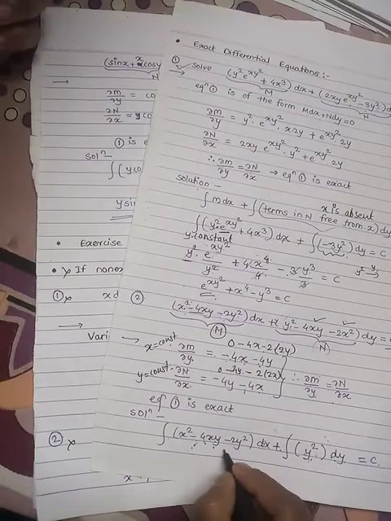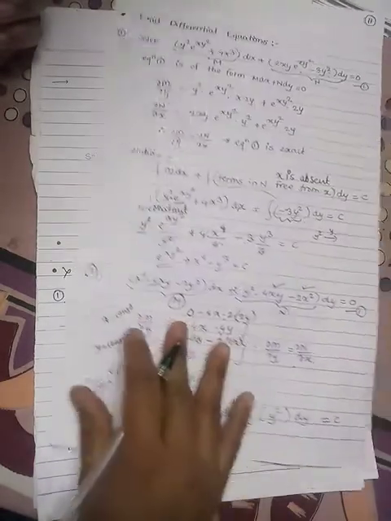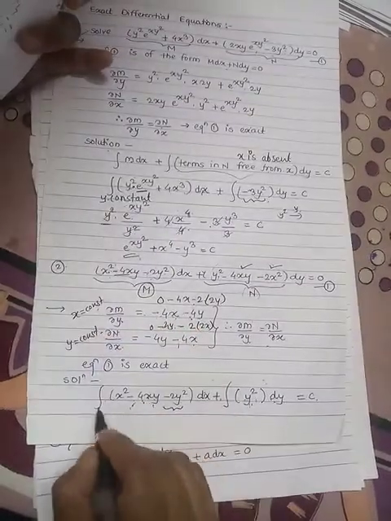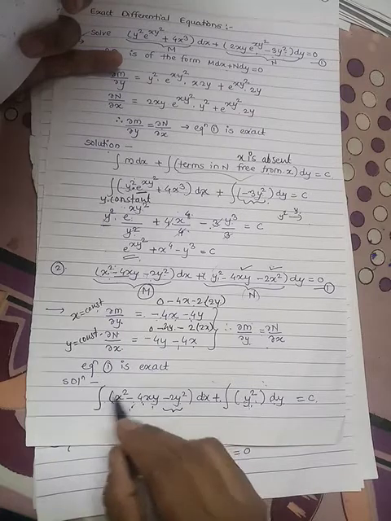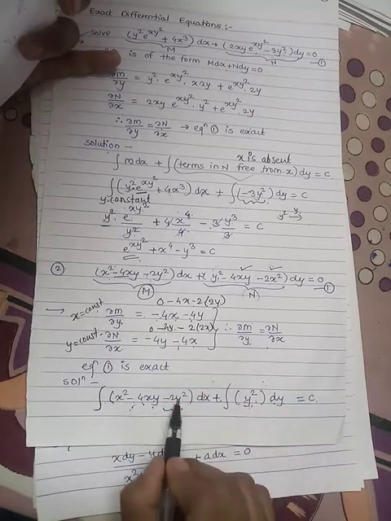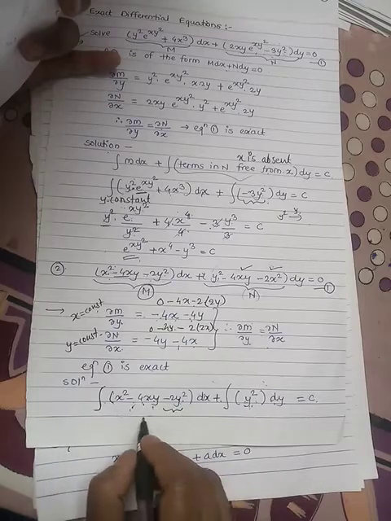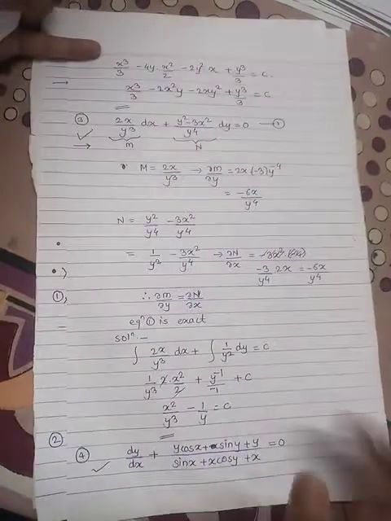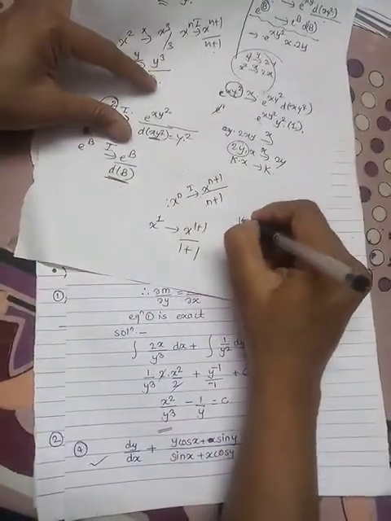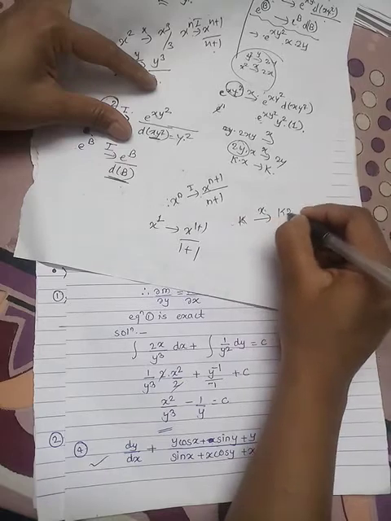So minus 2y square is constant with respect to x. So carefully check with respect to which variable we are taking the integration or derivative. The integration is with respect to x, so minus 2y square is constant. The integration of a constant k with respect to x is kx.